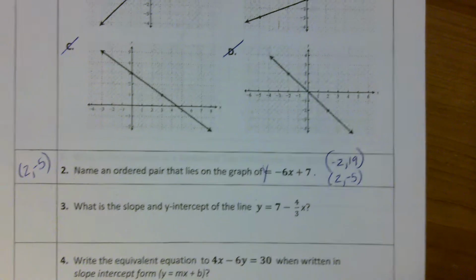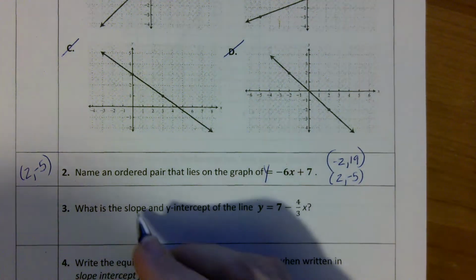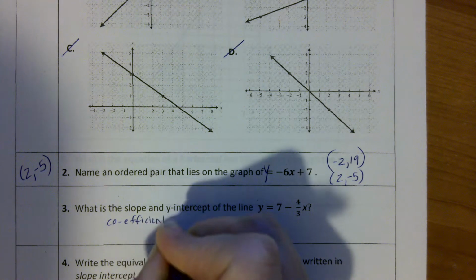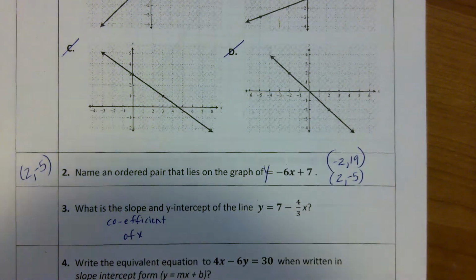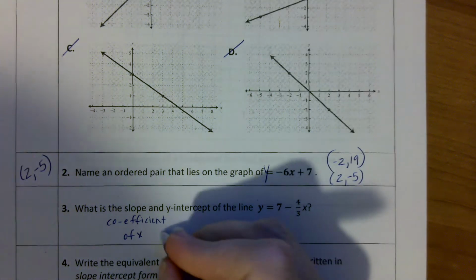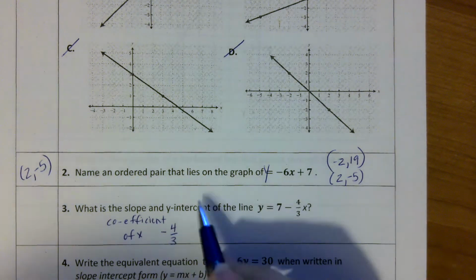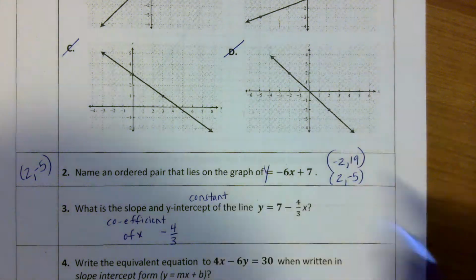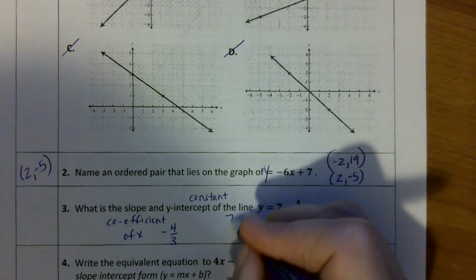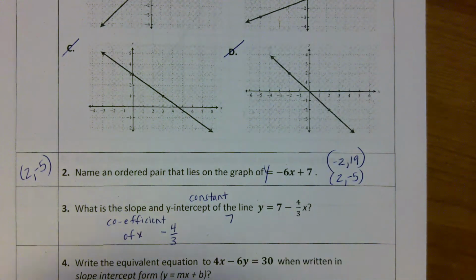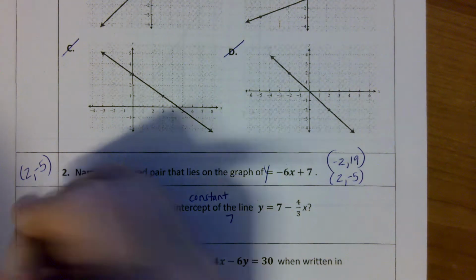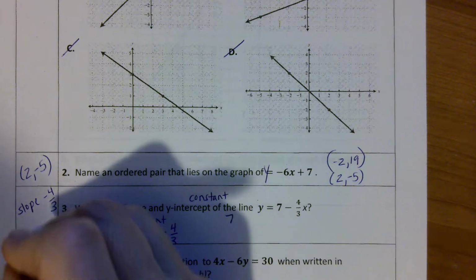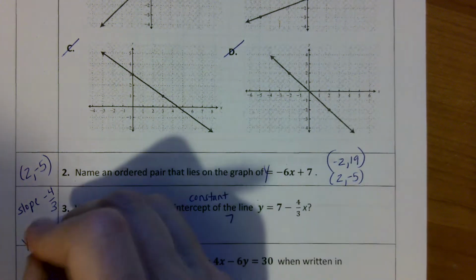All right, what's the slope and the y-intercept of this line? Remember, the slope is the coefficient of x. So that would be -4 over 3. My y-intercept is my constant, and that would be my +7. Okay, so our slope is -4 over 3, and our y-intercept is +7.